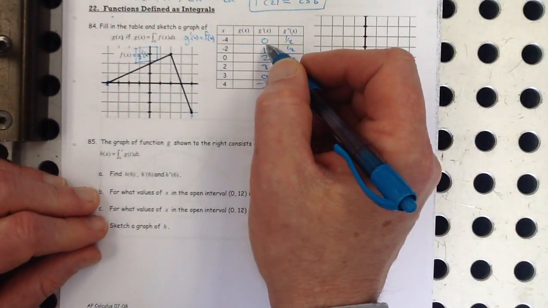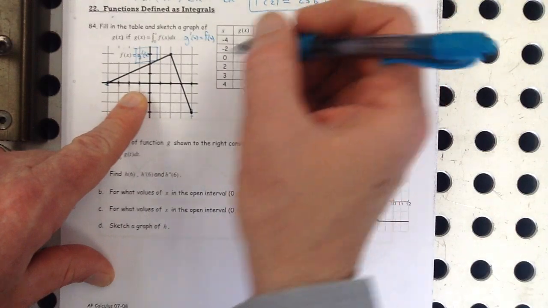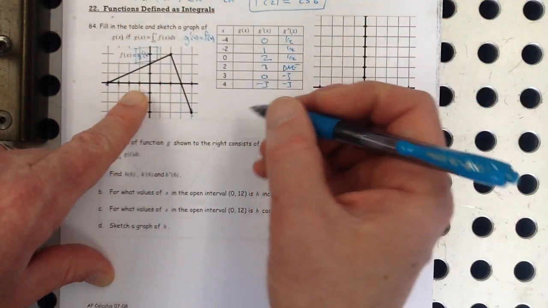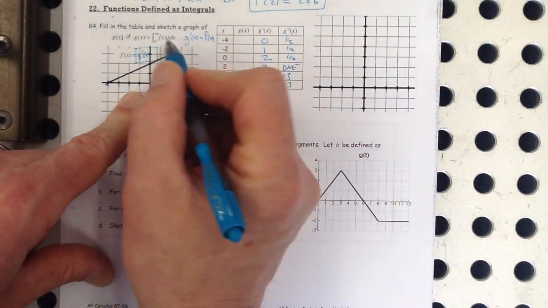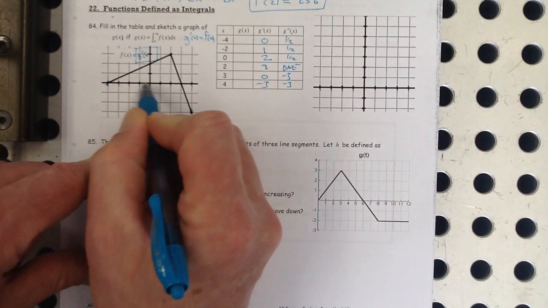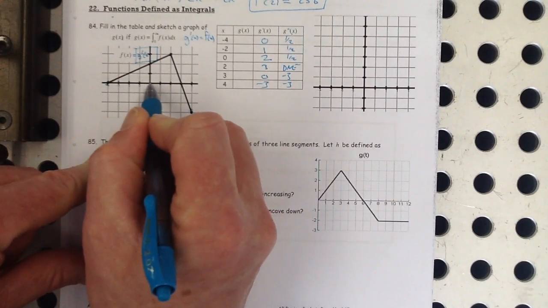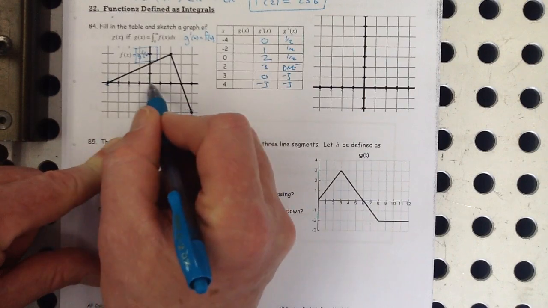All right, so what is the g function equal to? Well, g of whatever, plug that thing in here and find the area. So if I do g of negative 4, that's doing the area from 0 to -4. Notice that is the wrong direction. So even though this area is above, that's going to flip the sign of it.